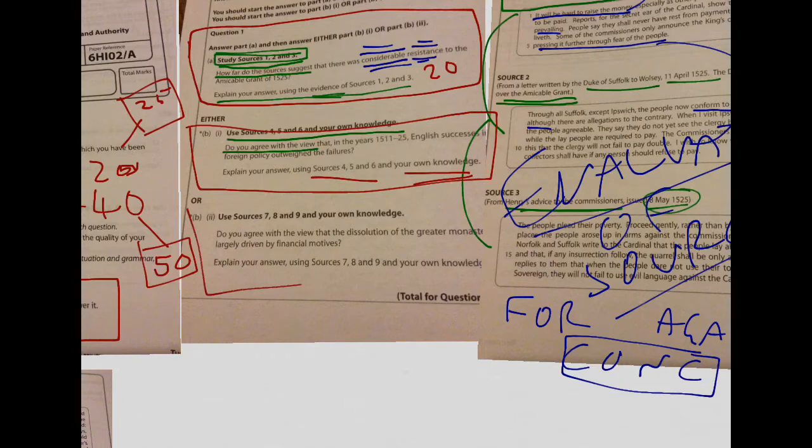Part B, which you're not in a position to answer yet, says, do you agree with the view that the dissolution of the greater monasteries was largely driven by financial motives? Now, this is a stated factor question. Was it largely driven by financial motives? You could argue that on the one hand, yes, it was financial motives. However, on the other hand, you could argue there were other factors.